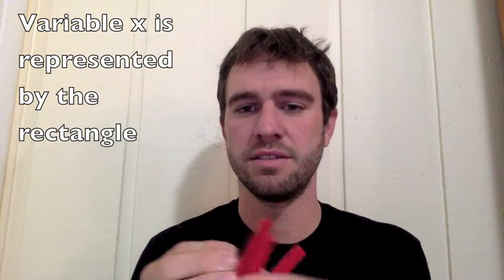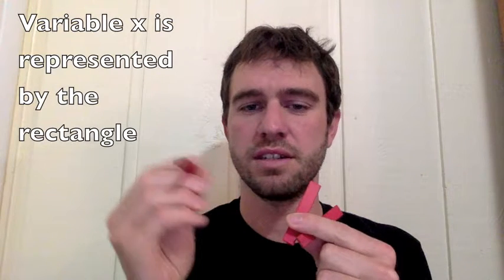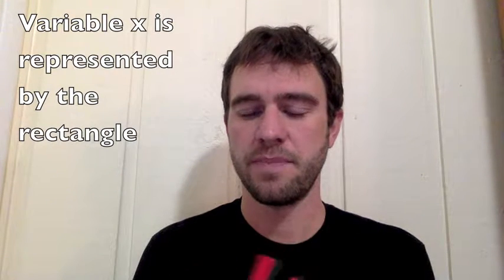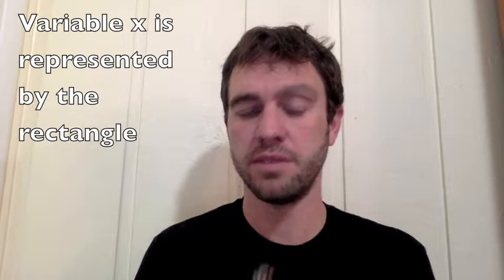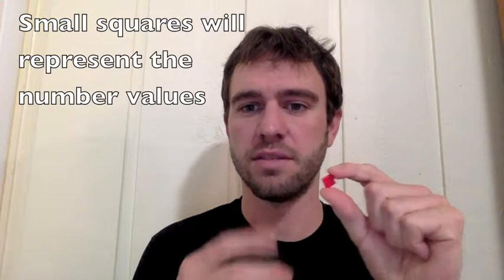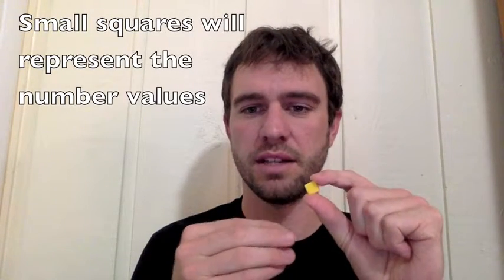The algebra tiles that I'm using today, my x algebra tiles, will be the long green algebra tiles. So red on one side, green on the other. That's for my variable, what I'll be calling x for today when working with the students. And for the values, I have small tiles, both red and yellow.